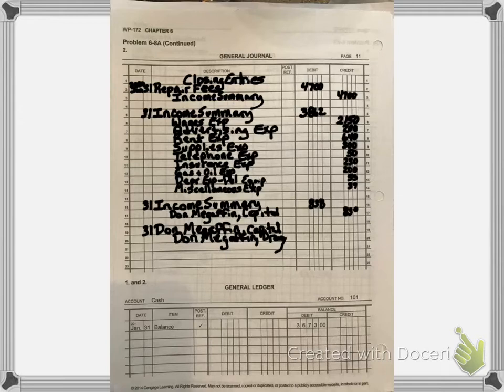For whatever the balance in the drawing account was. So it's $1,100 here. Okay, so those are the 4 steps in the closing process. After you have recorded or journalized your closing entries, then you must post them to the ledger.